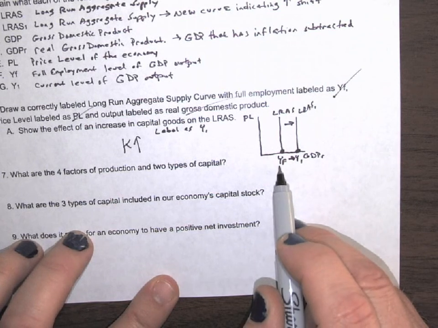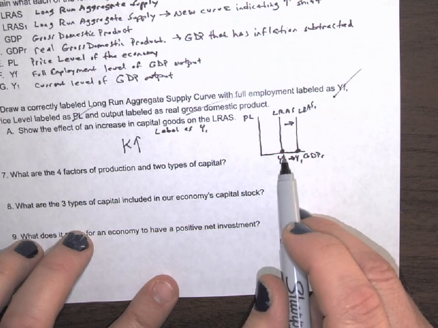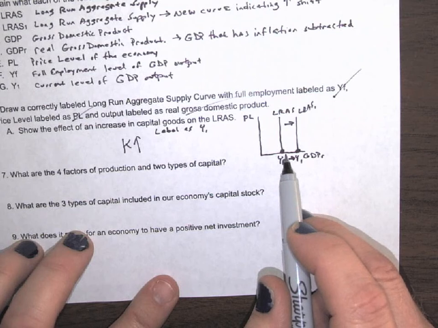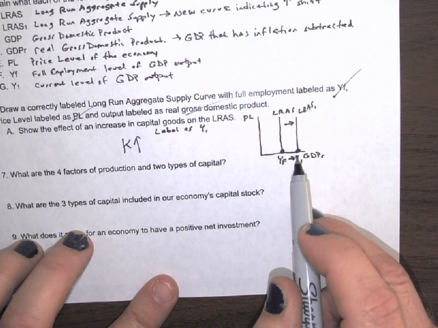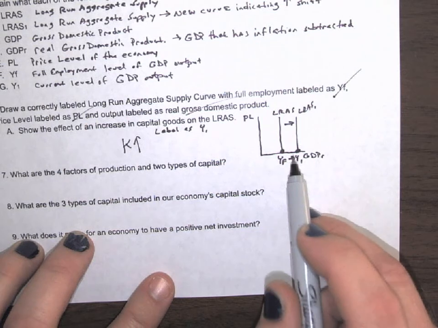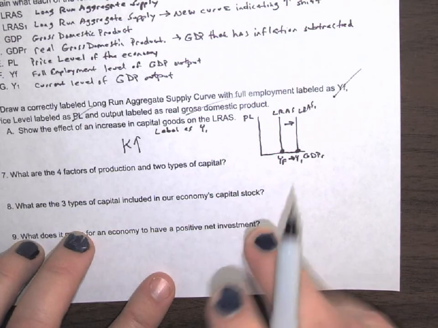So at full employment, we could make this much. But if we add capital, new machines, new buildings, new places for people to work that were never there, then we can actually make more GDP than we could have before. This is economic growth. Okay?